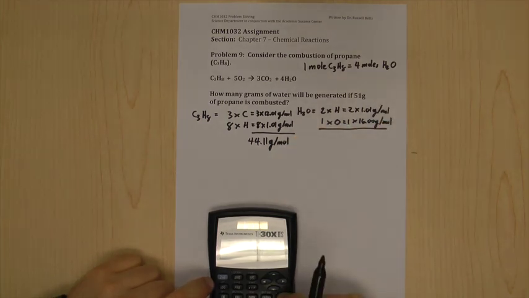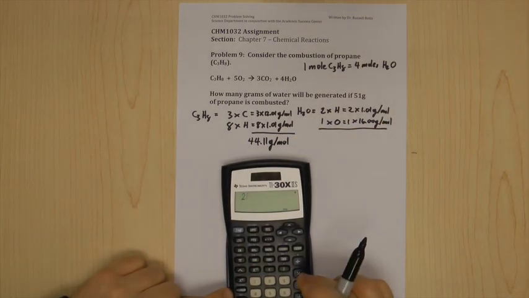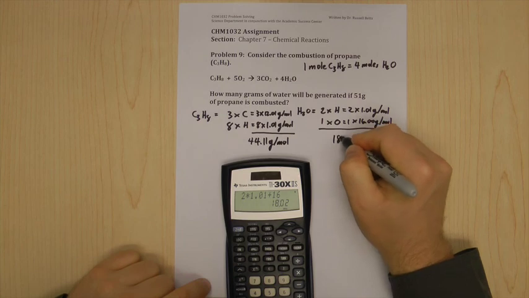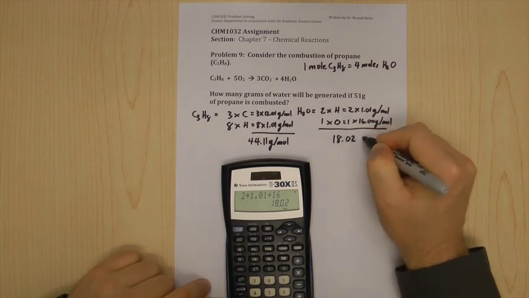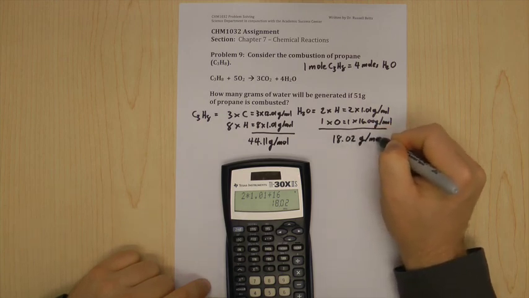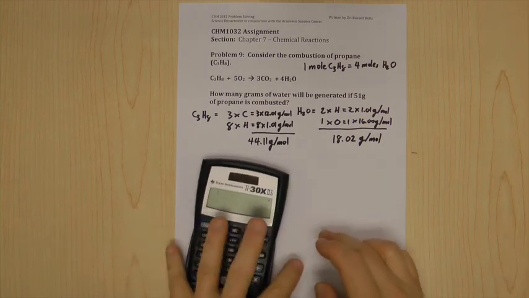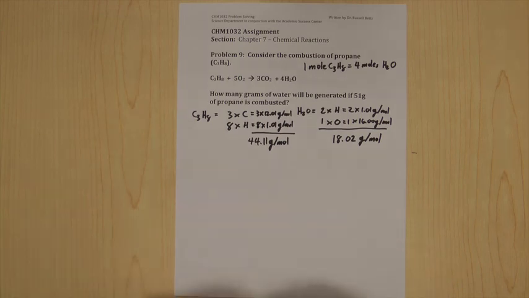All right, and 2 multiplied by 1.01 plus 16 equals 18.02 grams per mole. All right, so we've calculated the atomic masses, molecular masses.